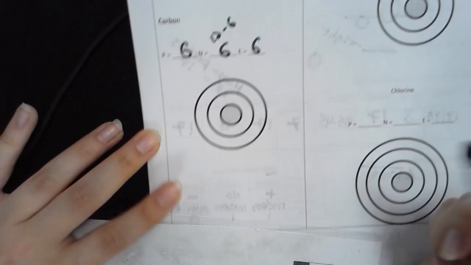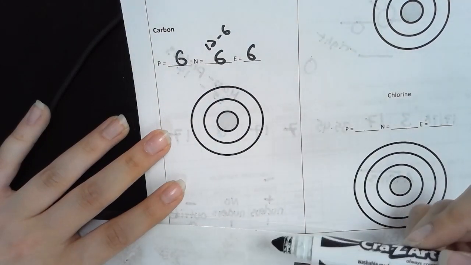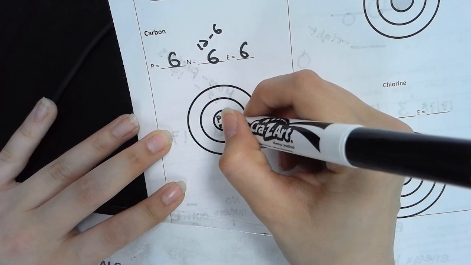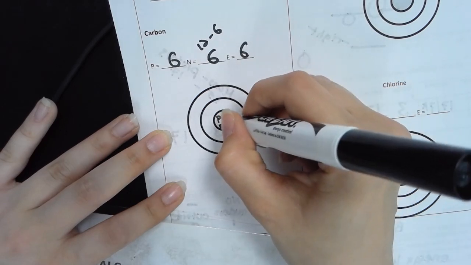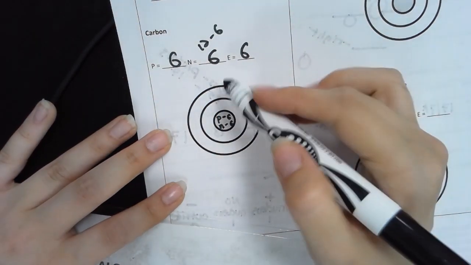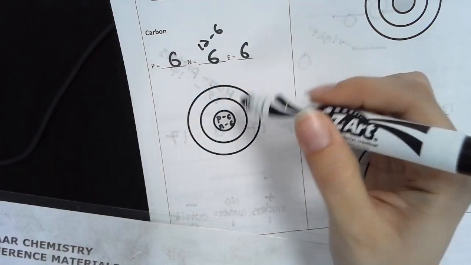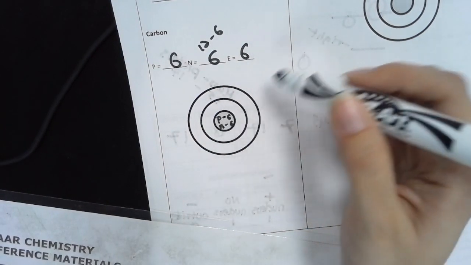Based on my table on the last page, my protons and my neutrons go in the center. I have 6 protons and 6 neutrons. My electrons go on the outside, on these rings. We always fill these in from the inside out.